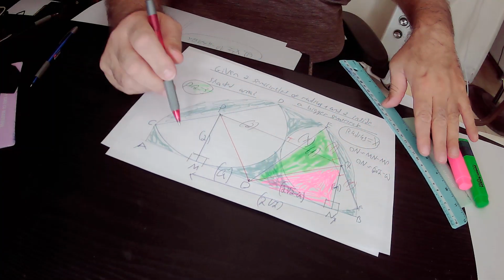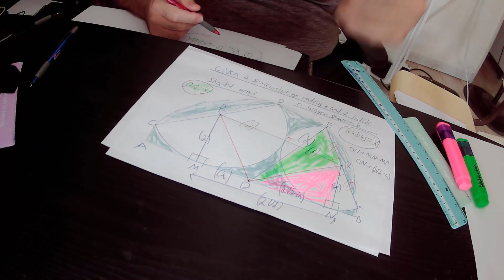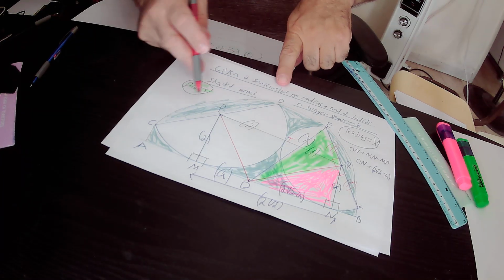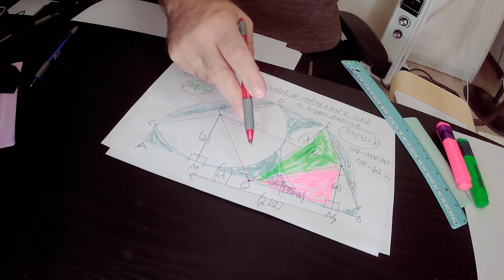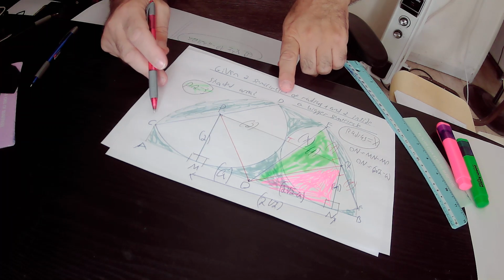So OP is a line segment that is drawn from the center of the biggest semicircle, from this point O, towards chord CD.